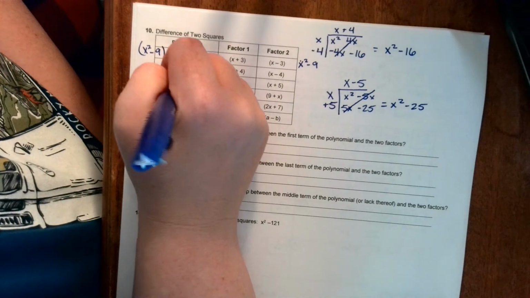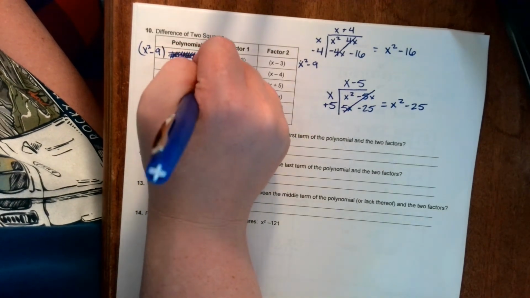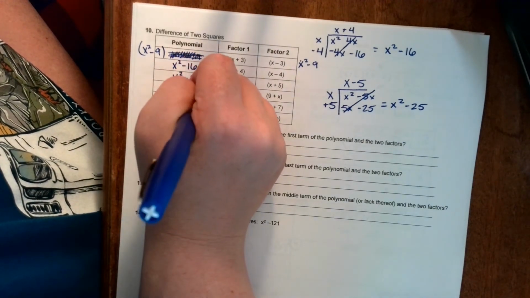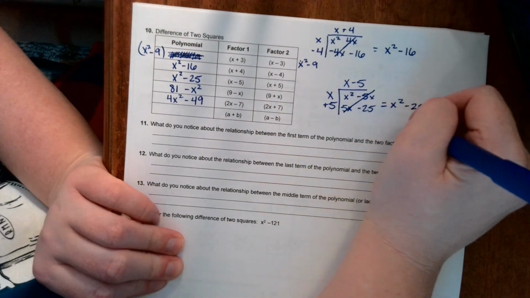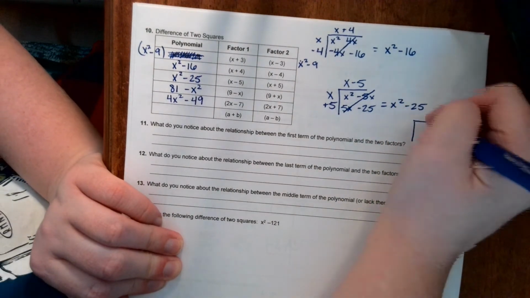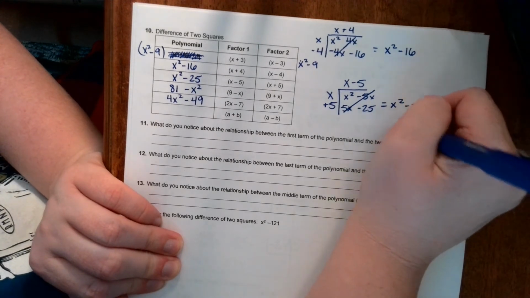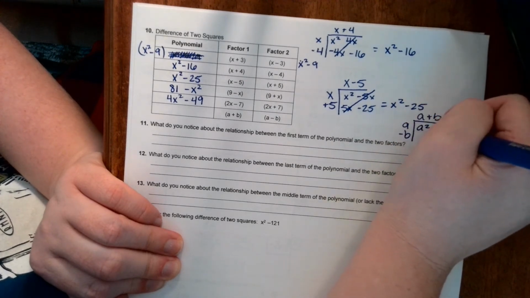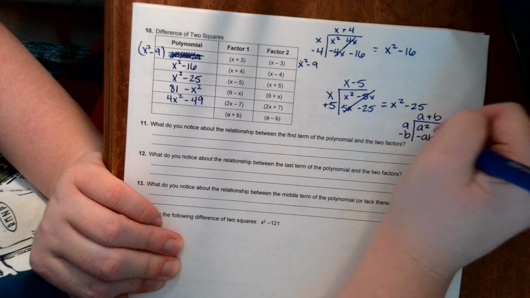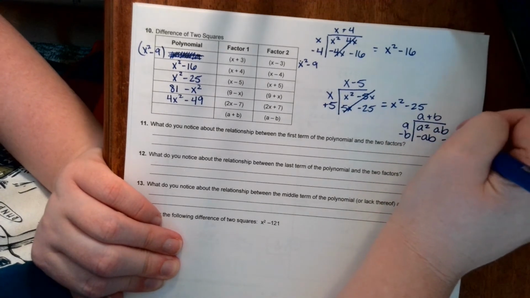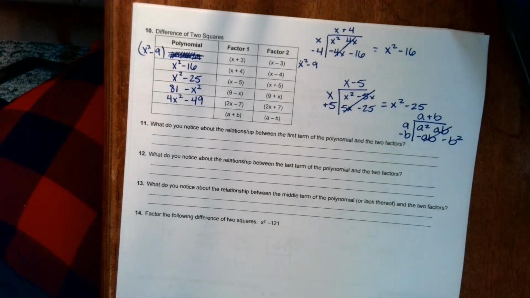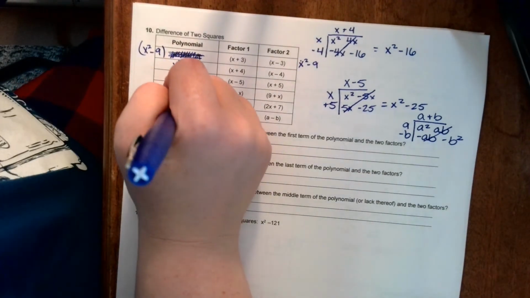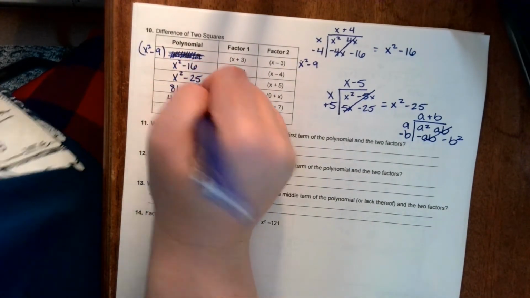So when we do this, you should get 81 minus x squared, 4x squared minus 49. And then I'll do a and b over here because I think that's worthwhile. A plus b and a minus b. So a times a is a squared. A times b is ab. A times negative b is negative ab. And b times negative b is negative b squared. So no matter what numbers you have, that ab should cancel out. That middle term should always cancel out. So you should have a squared minus b squared.